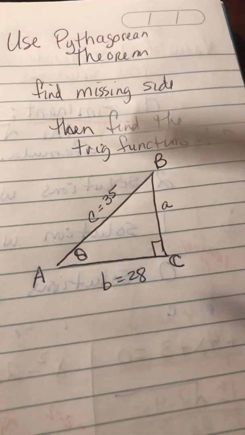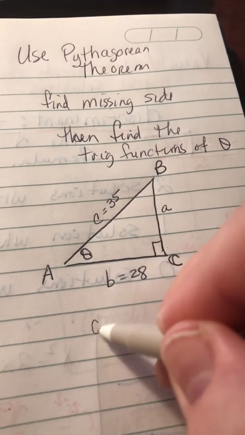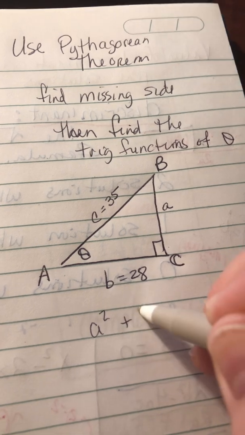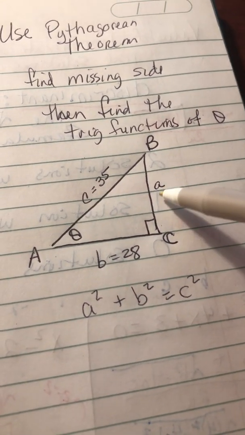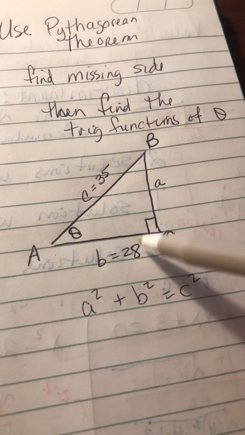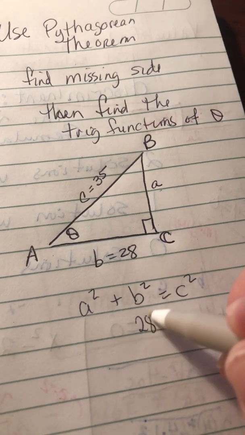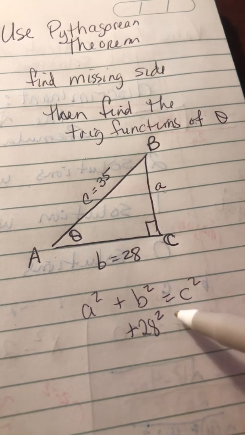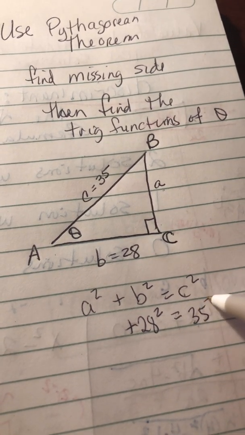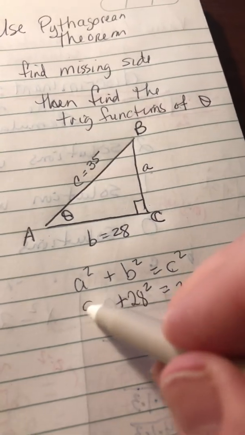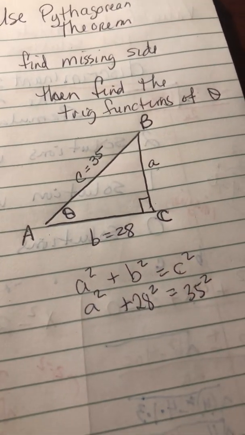So, first of all, to use the Pythagorean Theorem, we're going to use a squared plus b squared equals c squared to find this missing side of a. We know what b is, so that's 28 squared is how I'll write that. And then c is 35, so it's 35 squared. And a squared is the part we don't know.